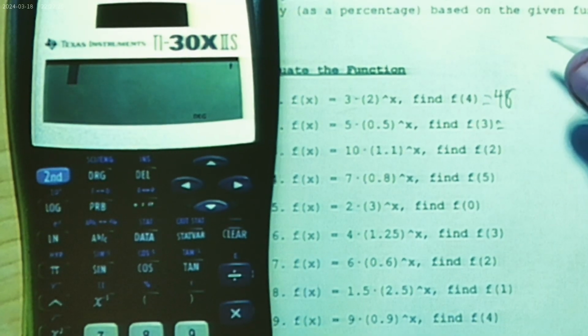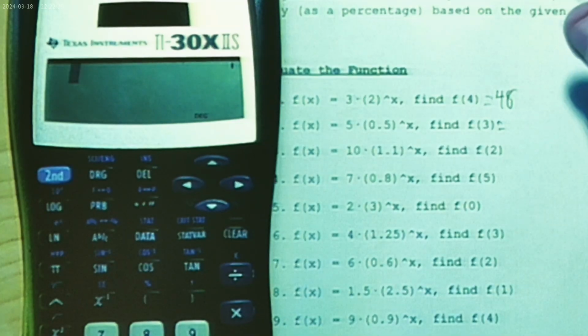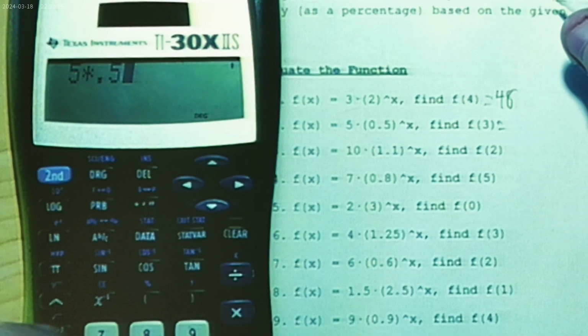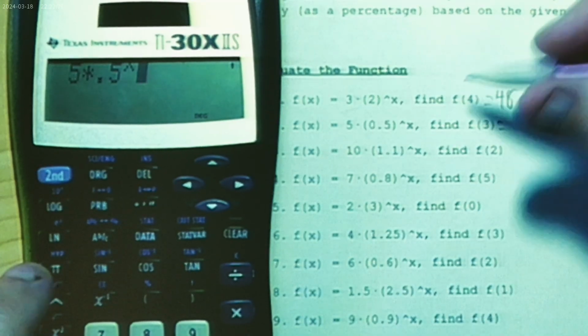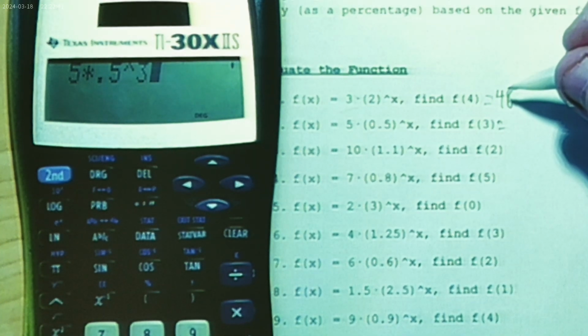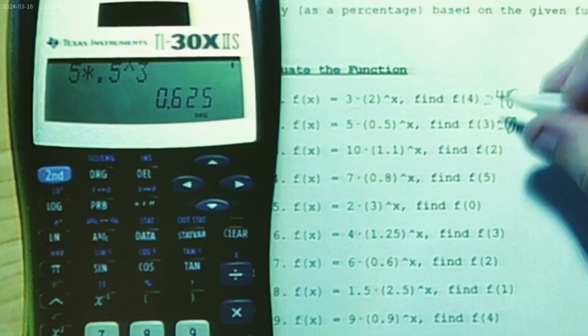Now, I'm just going to do number 2, and I'm just going to put it through. I'm going to read it left to right and put it into the calculator as I read it. 5 times 0.5 up caret, where the x would be, but instead I'm going to solve for 3. That gives 0.625. Alrighty.